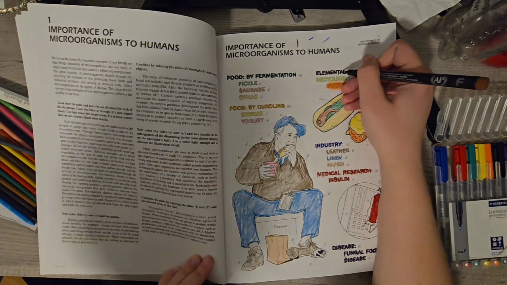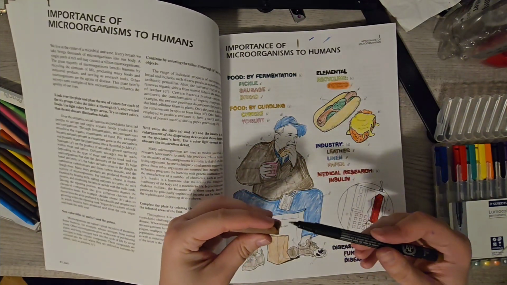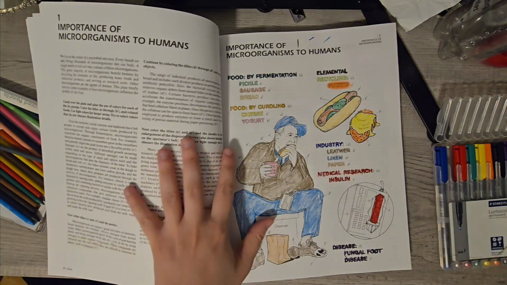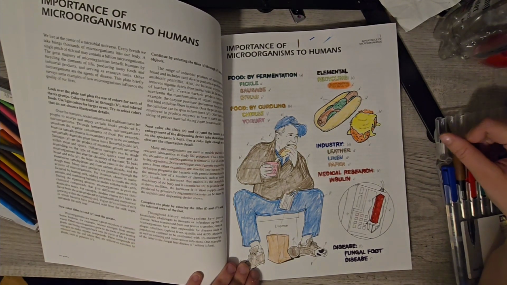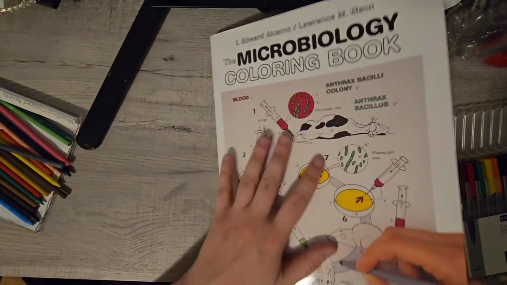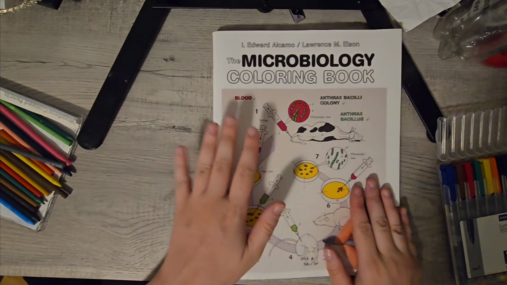Well, everybody, there you have it. We've learned about the importance of microorganisms to humans. And this is a sampling of this coloring book, the Microbiology Coloring Book.